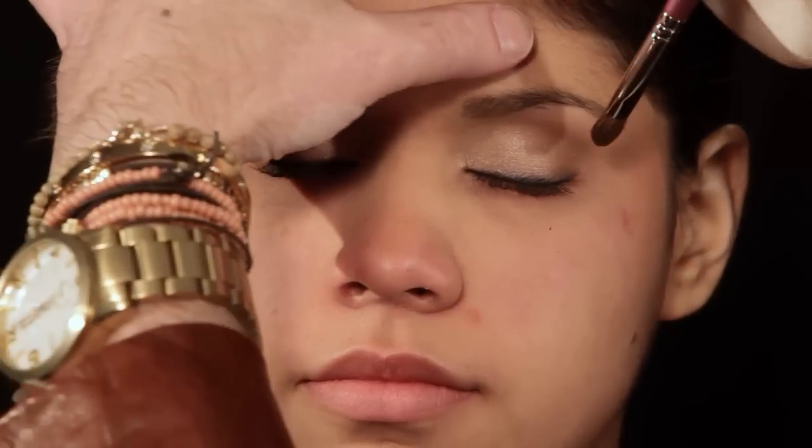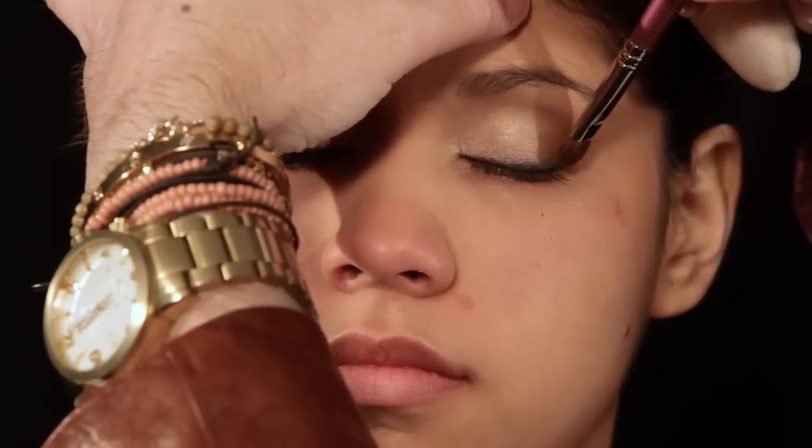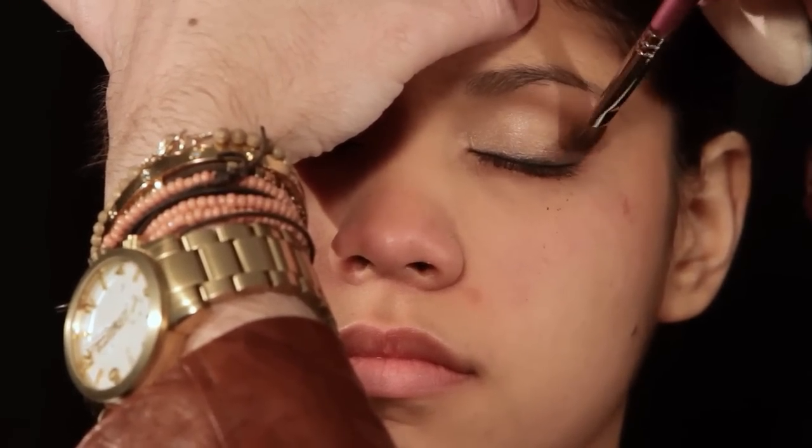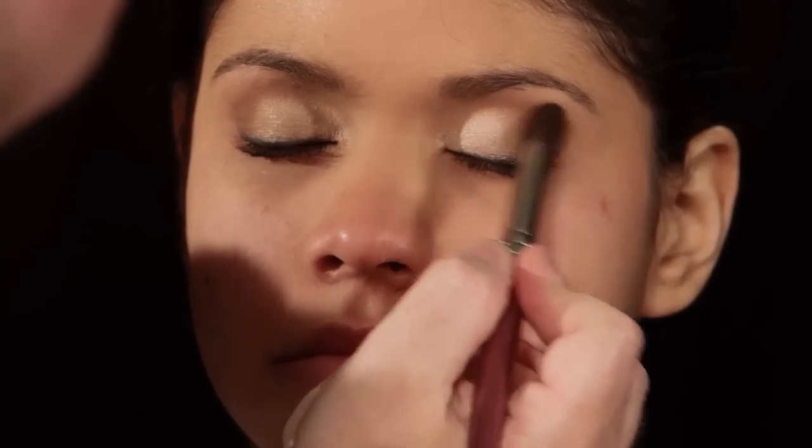Now I'm going to start to add definition to the lid. Now remember, we want to keep it to the outer corner, kind of cat it out. So we're going to kind of pat it on, so we keep that shape. And then we're going to blend it out.